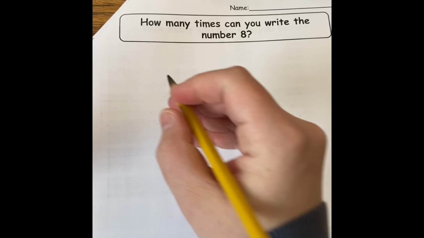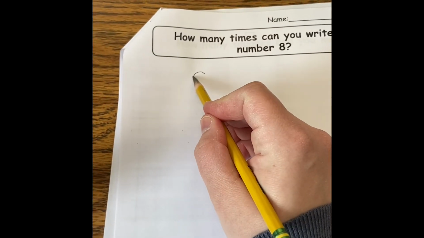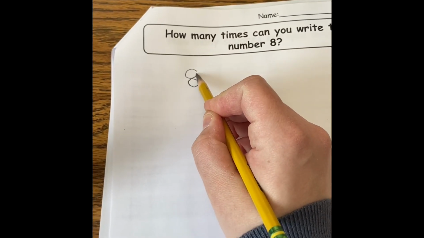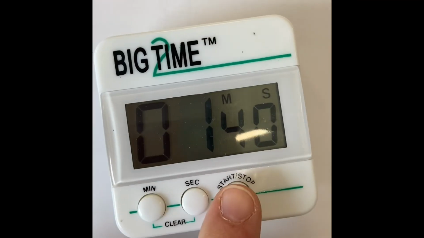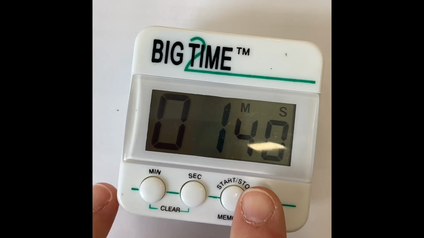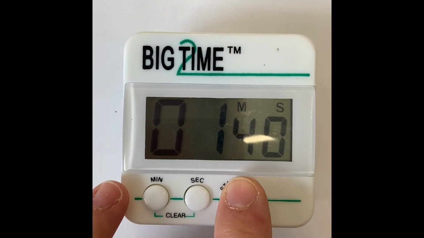Okay, it's just a blank page, and all you're going to do is make the number 8. Make an S and close the gate. That's the way you make an 8. And you're going to make them as many times as you think you can by the time our timer stops, okay? And then we're going to count them. Okie dokie? All right. Okay, kindergartners, are you ready? On your mark, get set, go.